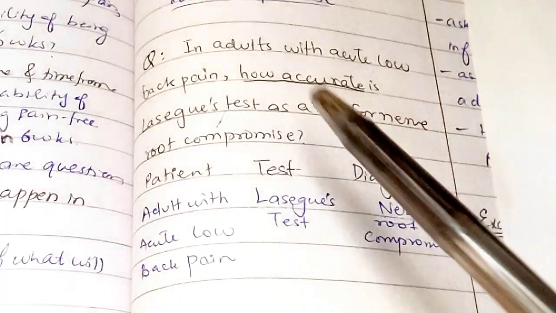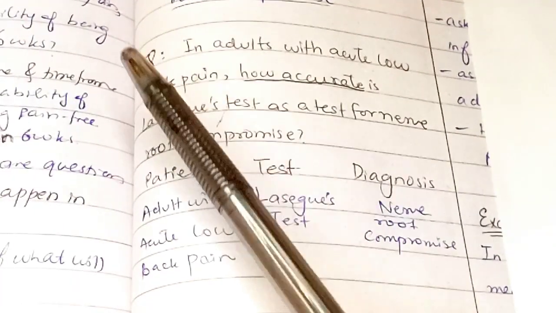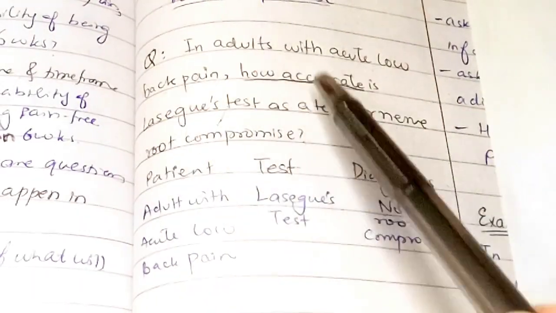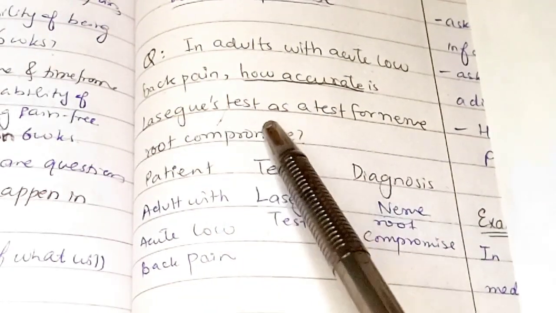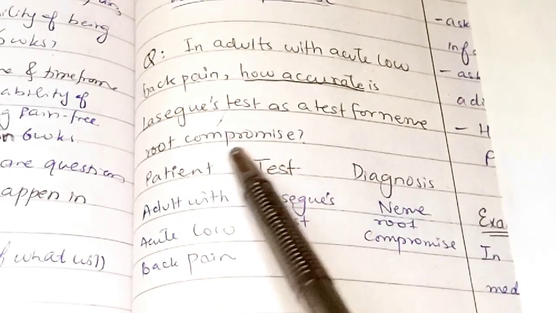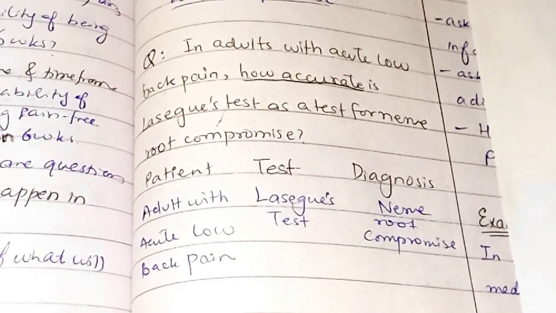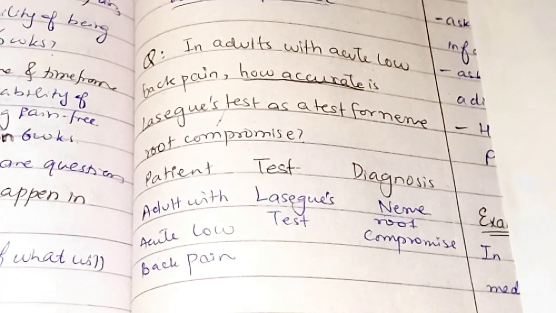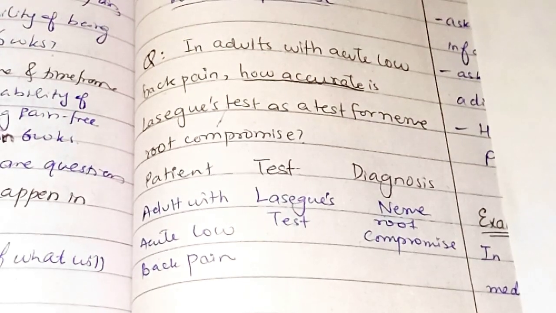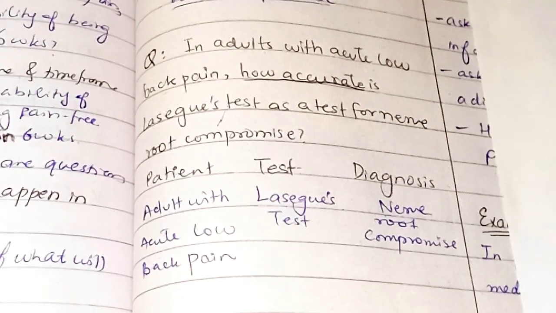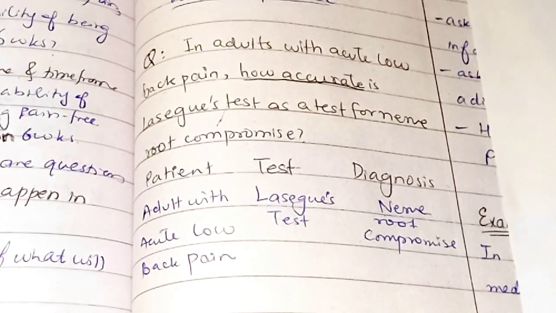Now let us see with the help of an example what the question related to this can be: in adults with acute low back pain, how accurate is the Lasègue test as a test for nerve root compromise? As I've told you, the questions related to diagnosis are the questions asked to know the accuracy of any particular test which you are using for diagnosis of a condition. Here you can see the Lasègue test is being used to rule out whether there is nerve root involvement or not.